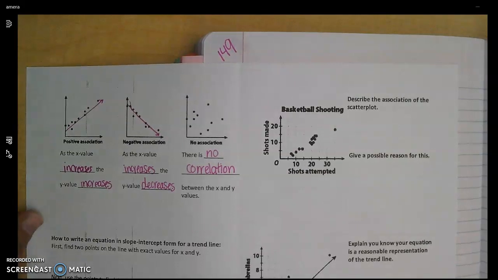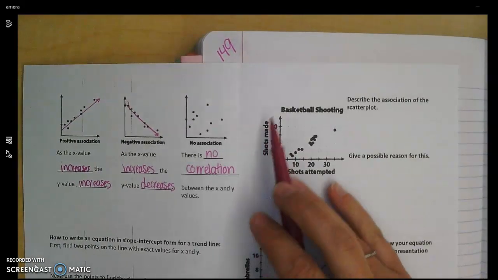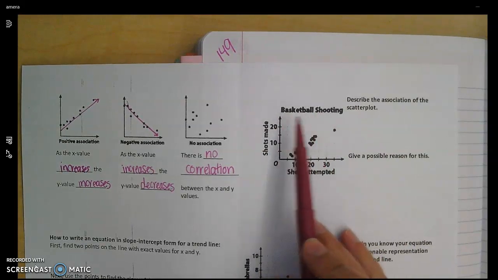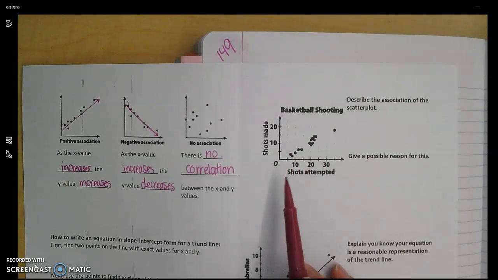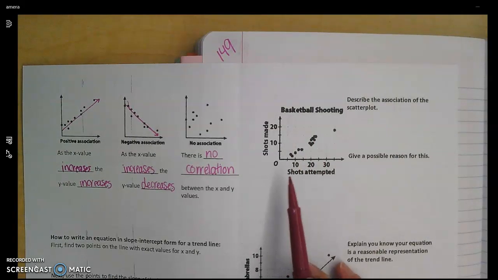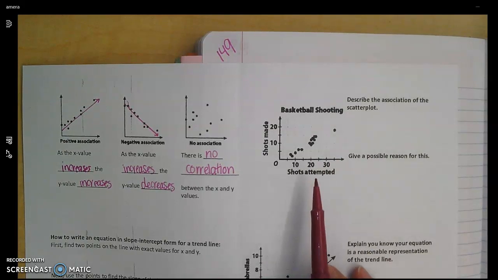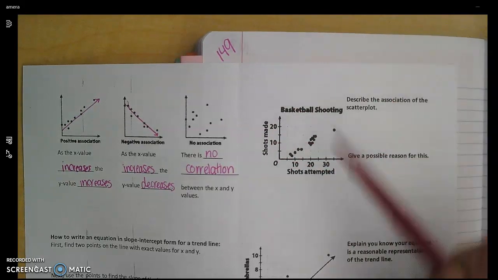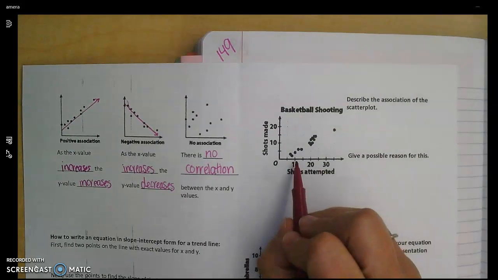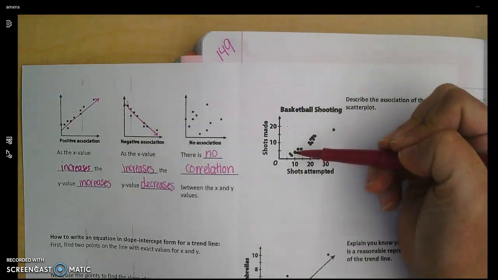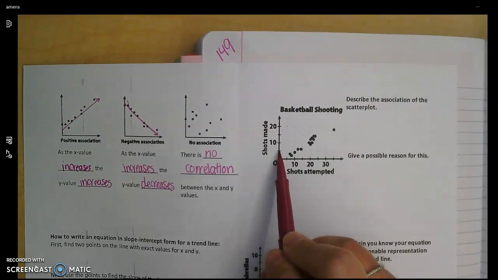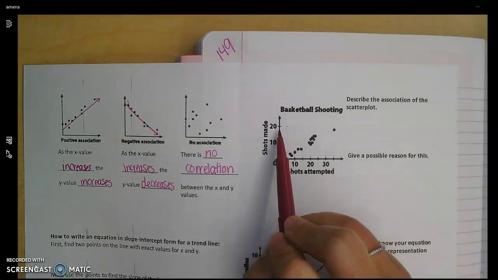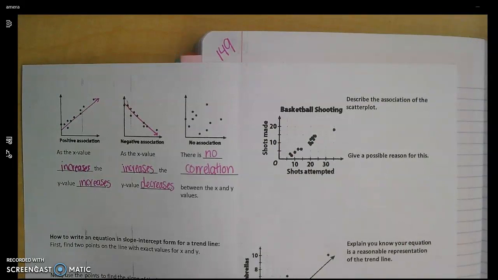So when I look at this example here, we have a graph that gives us quite a bit of information. The title says basketball shooting, so that means that somebody's going to be shooting basketballs. The x-axis represents how many shots have been attempted. So how many times has whoever is shooting this basketball thrown the basketball at the hoop? The y-axis represents how many shots made. So we can look at some of these data points and say, all right, after about 10 shots were attempted, about 5 shots were made. Over here it looks like about 35 attempts and probably something like 18 shots were made.